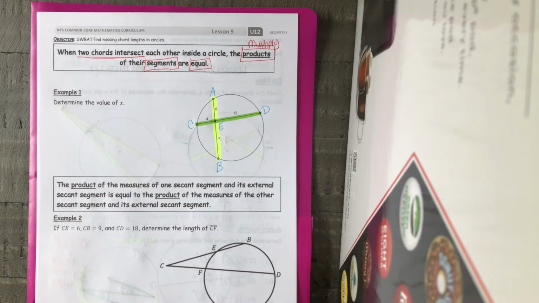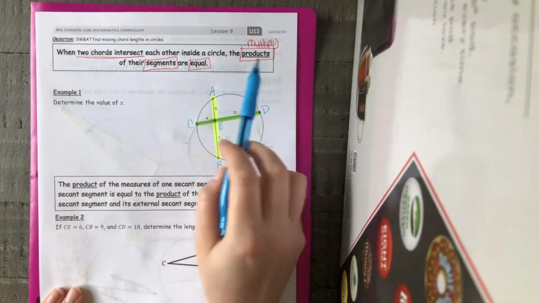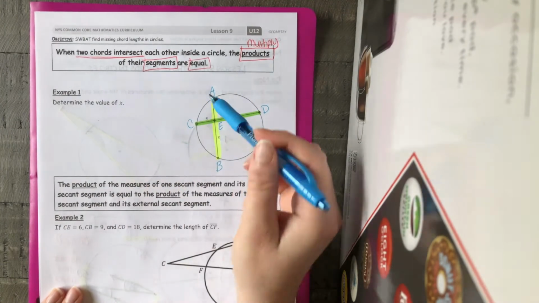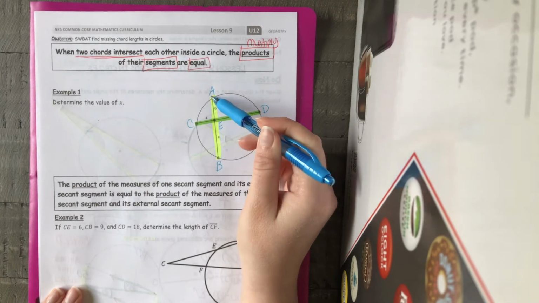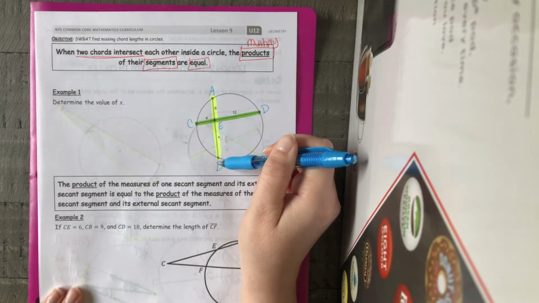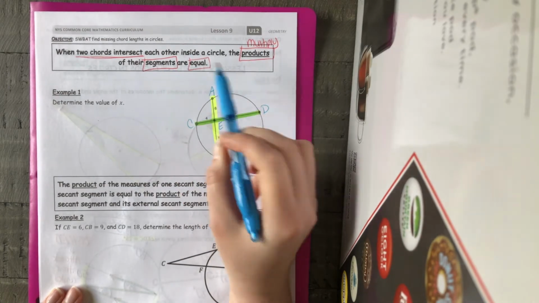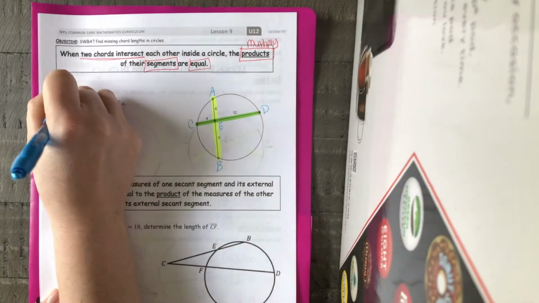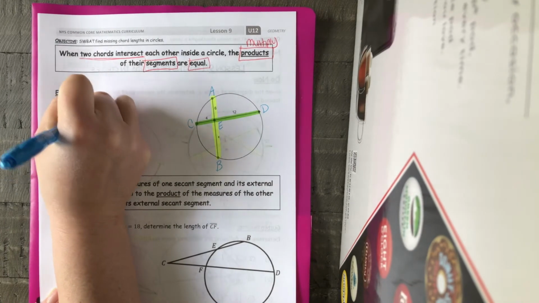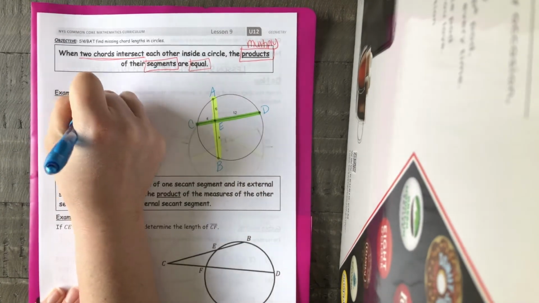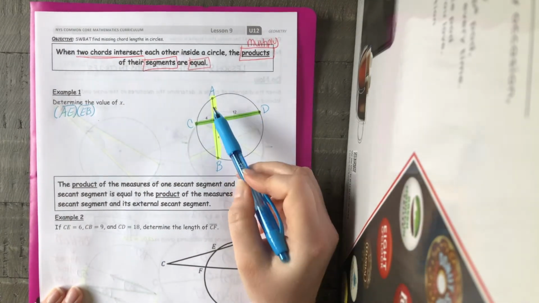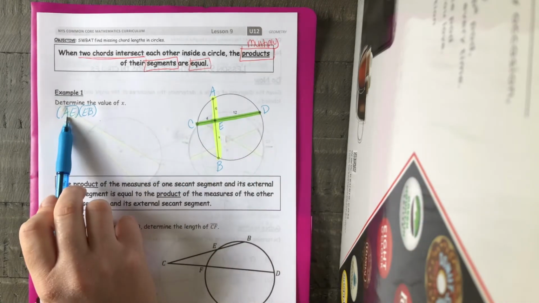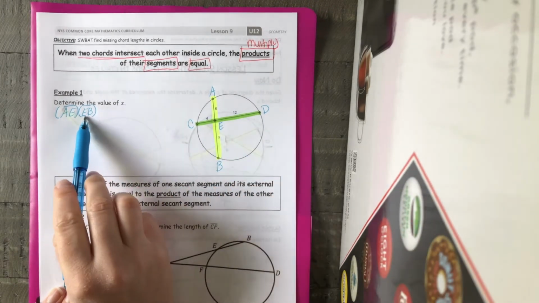All right, so let's start off with breaking this up so it's a little bit clearer to understand what's happening, because I know this might look a little confusing right now. So when I have two chords, it's telling me that I want to multiply their segments. So if I look at this chord AB, I can break it up into little segments, AE and EB. So I want to multiply those segments. So AE, I want to multiply with EB. So again, I'm taking AB and breaking it up into a little chunk at the top, which is AE, and a little chunk at the bottom, which is EB.